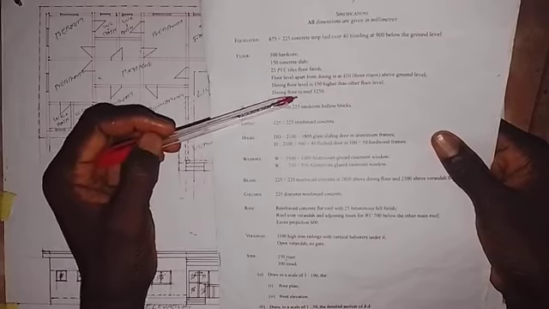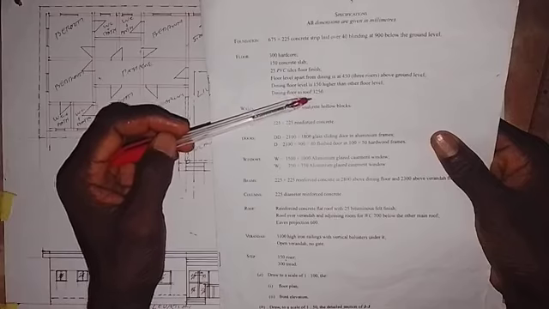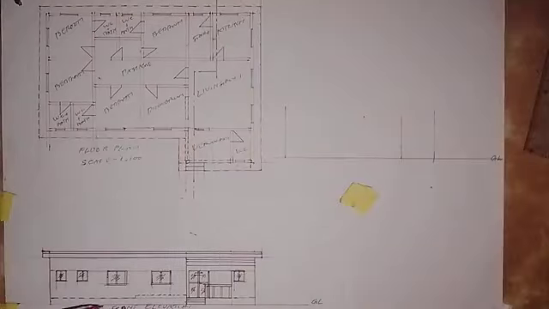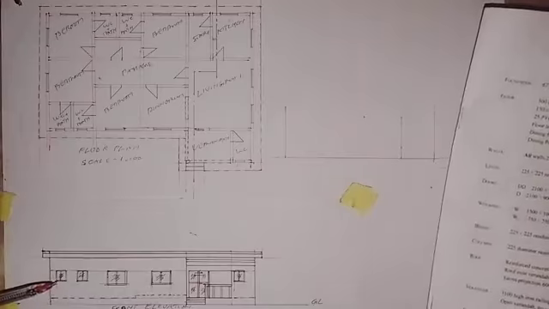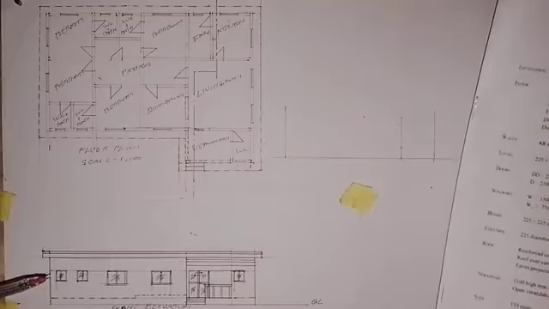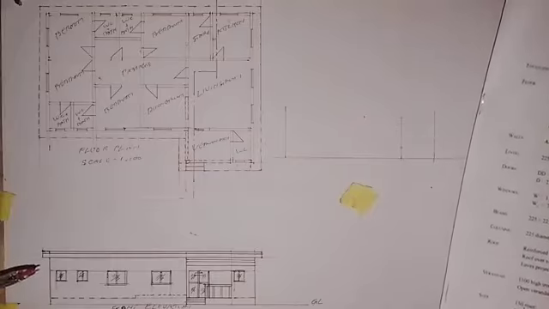Dining floor to roof is 3,250. So what we did here was to take a measurement: for us to get the floor level itself, we add 150 plus 3,250, and that gives us 3,400. Sorry, I'm talking about the floor now.